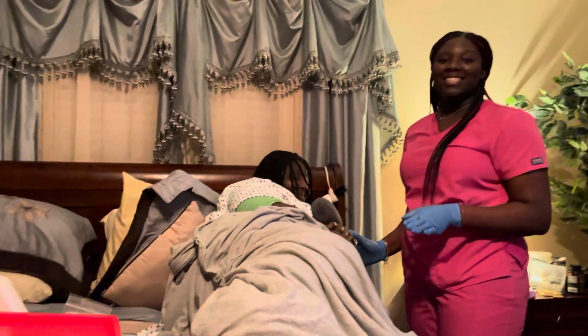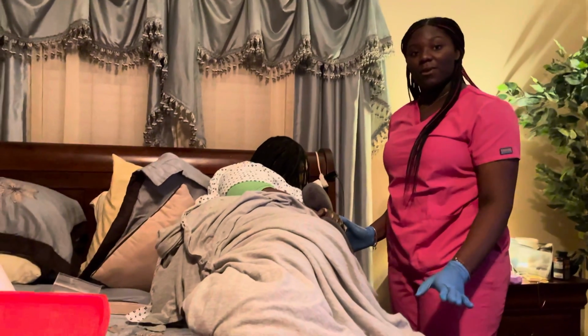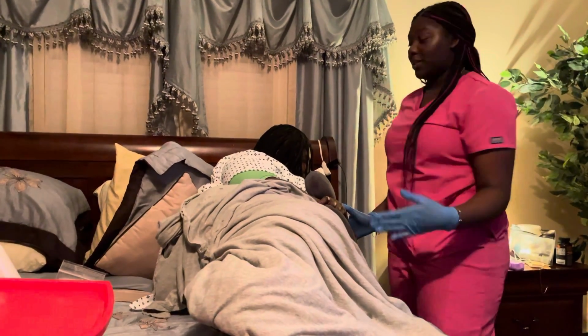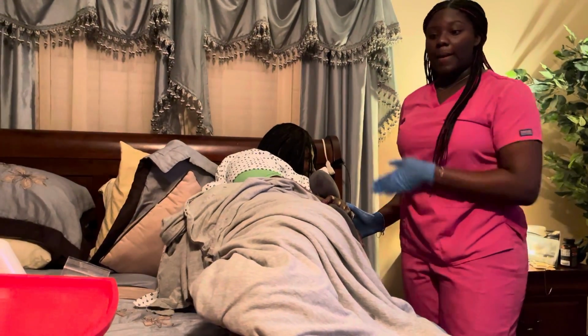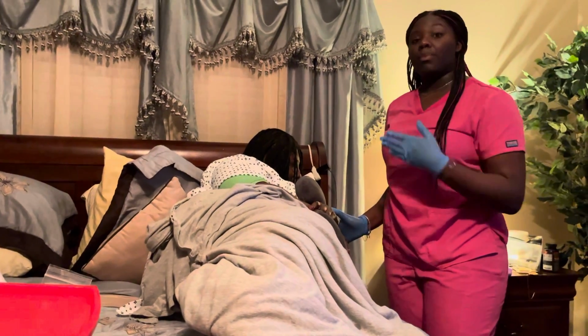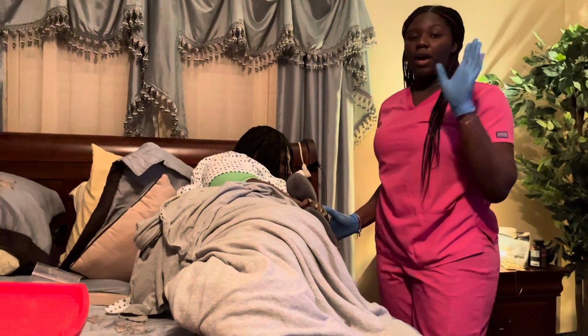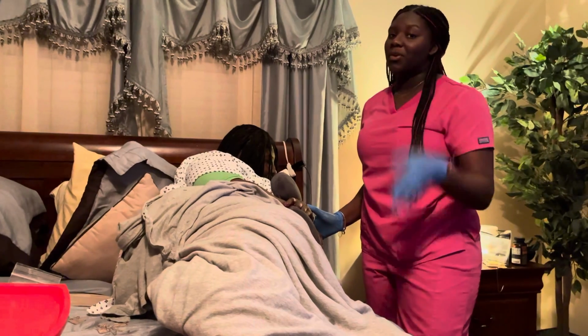Afterwards, I'm going to make sure that I lower the bed to its lowest level. I would place the side rail up, make sure the call light is in reach of the patient, make sure that my area is neat and clean. Again, replace all of my equipment and supplies, remove my gloves, wash my hands, and report any abnormalities.